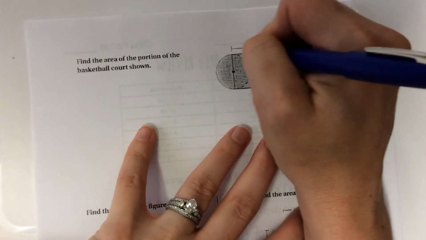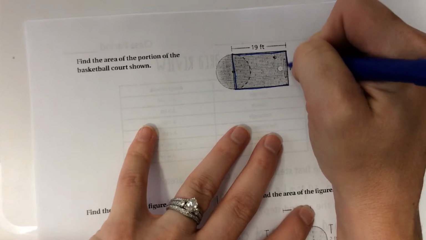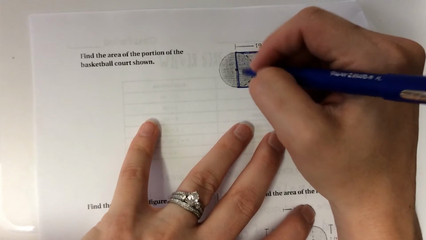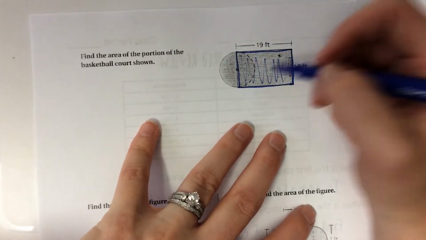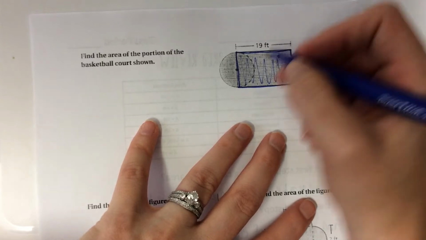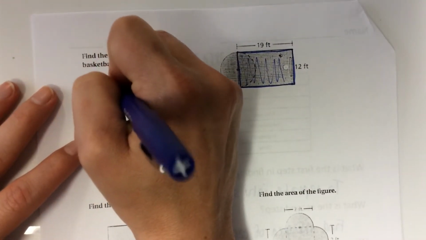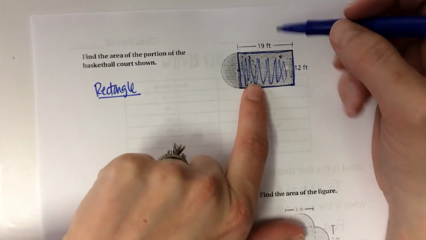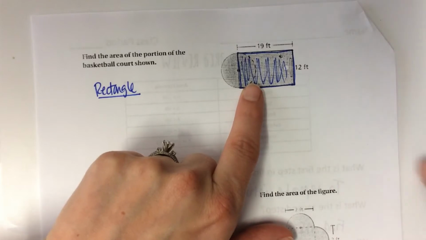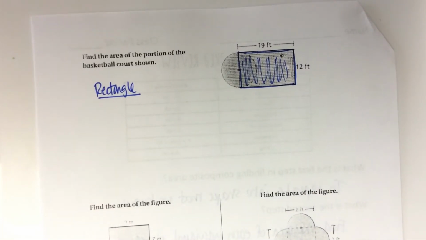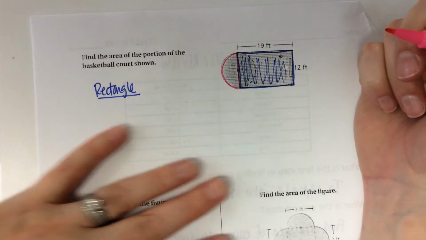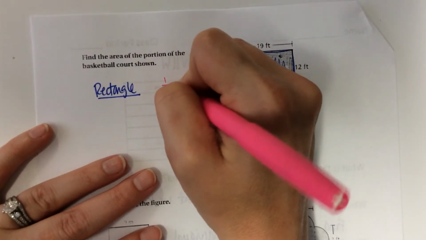So I'm going to go ahead and break it up this way because I'm not really sure how we could find the other shape if I were to include that circle. So everything here is in this portion. So this is a rectangle. And then, since I've already included half of my circle in the rectangle, I'm going to switch colors. Then our other shape that's left is just half of a circle, or a semicircle. I'm going to go ahead and write half.